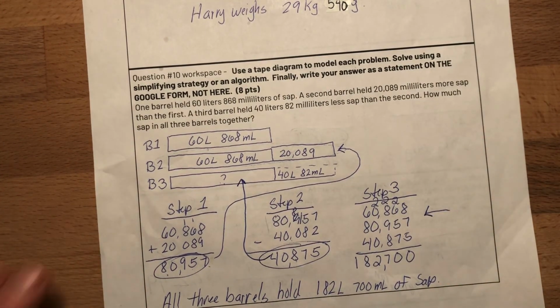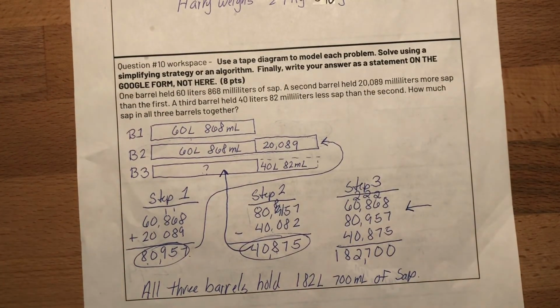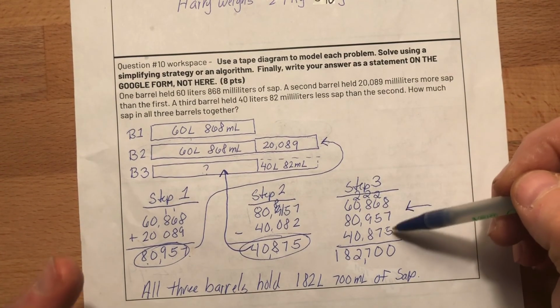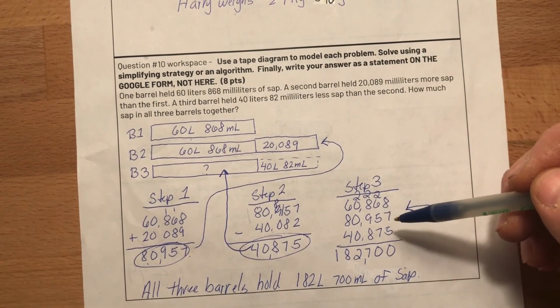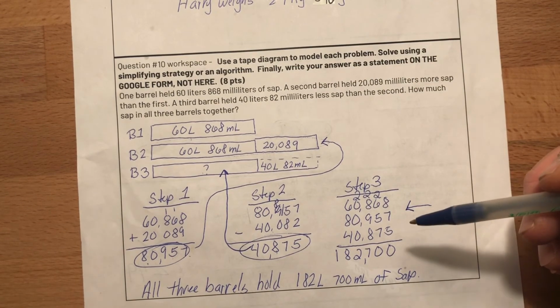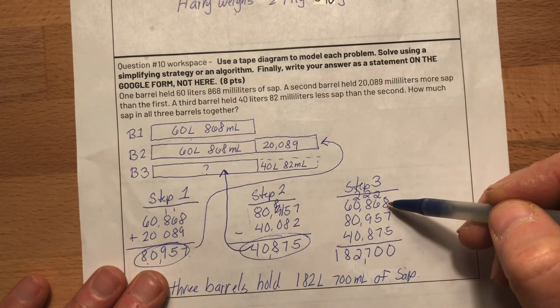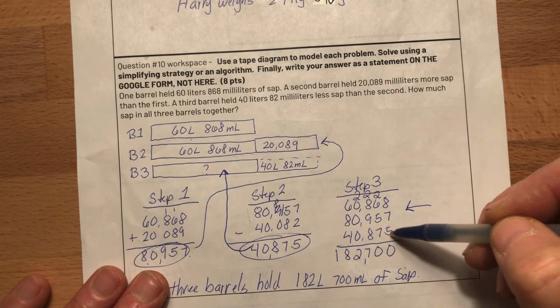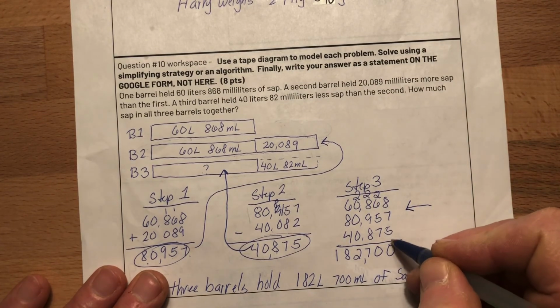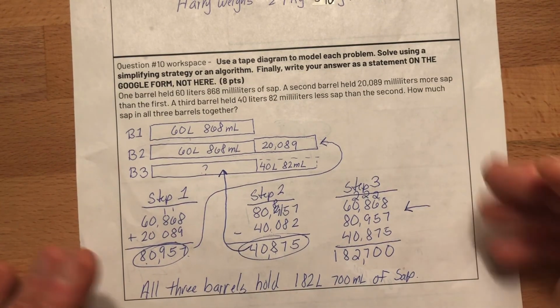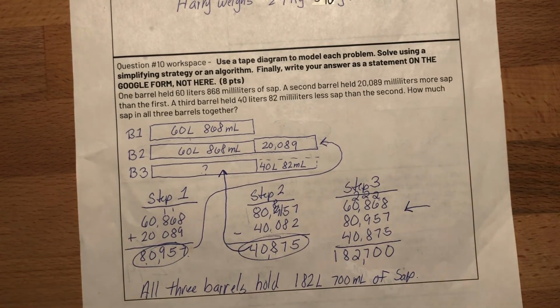A lot of us got this far, and I was super proud of you. I was cheering you the whole way. Where we made mistakes were when we added numbers up, we had to carry a 2 sometimes because the numbers got into the 20s. And that's where we carried a 1 by mistake. So I'll give you an example here. We said 8 plus 7 is 15 plus 5 is 20. A lot of us put down this 0 and carried a 1. And you should have carried a 2, right? So that kind of got messed up, but it's okay. The answer for this was all three barrels hold 182 liters, 700 milliliters of sap.